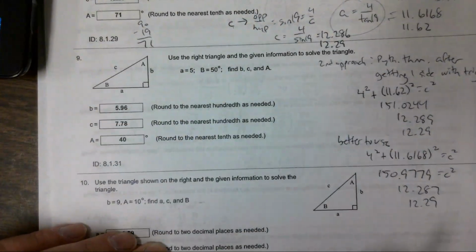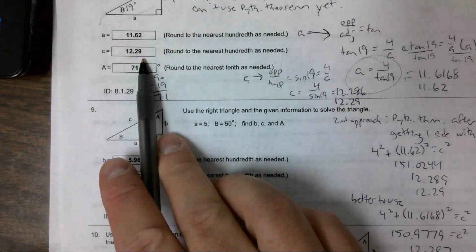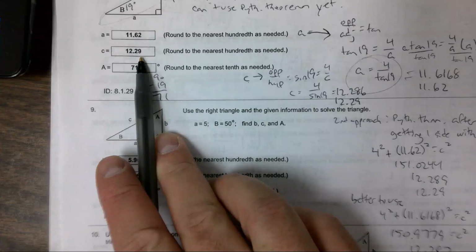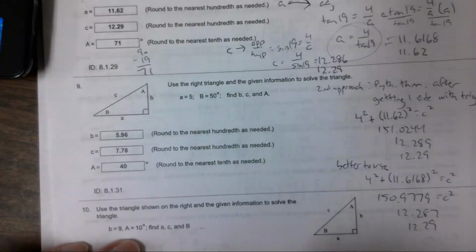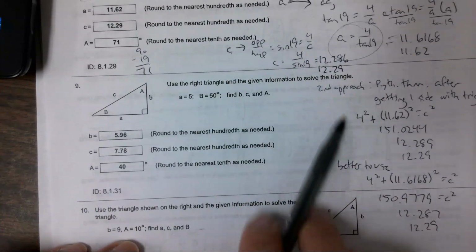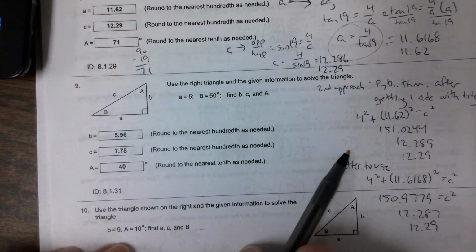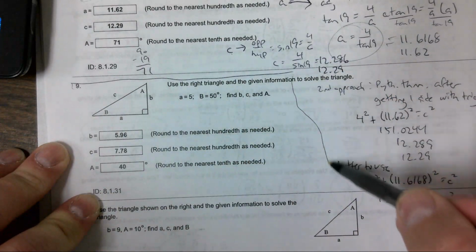What I was trying to show y'all is if you miss a problem and if you're off by 0.1, it might be because you didn't use the exact answer. And it's better to not use the Pythagorean theorem because you might be off by 0.01 and then miss it. That's what I was trying to show.